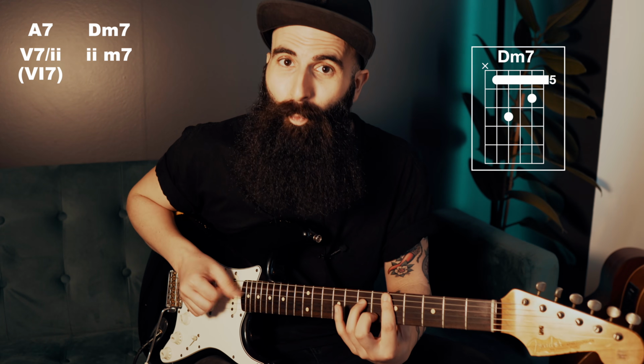So you can consider that either a V7 of the IIm7, or you can say A is also the 6th degree in the key of C, so I call this a VI dominant 7, which is not usually what you find on the 6th degree. You normally find a minor 7, but in this way you can immediately realize there is something going on, which is the secondary dominant to go to the IIm7. So we are creating a V-I, where the I is actually the IIm7, the Dm7, okay?